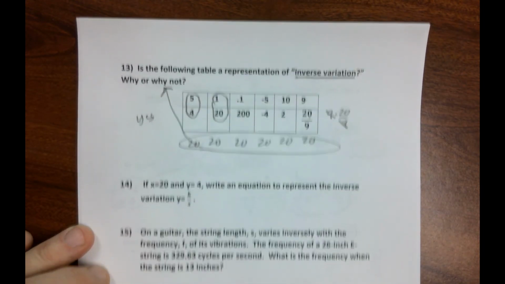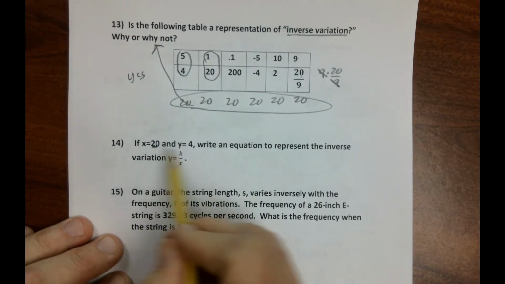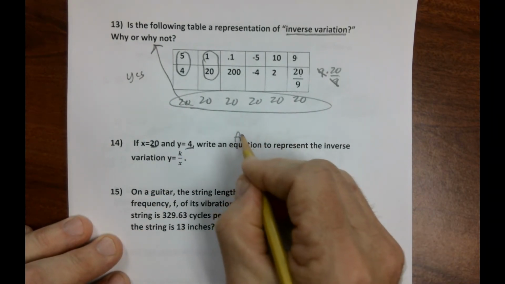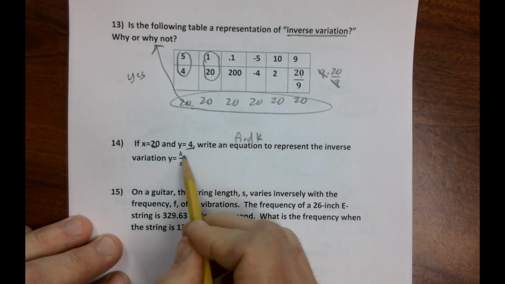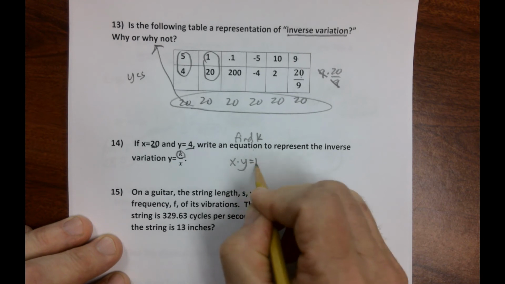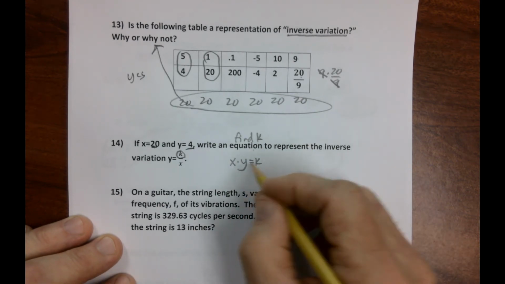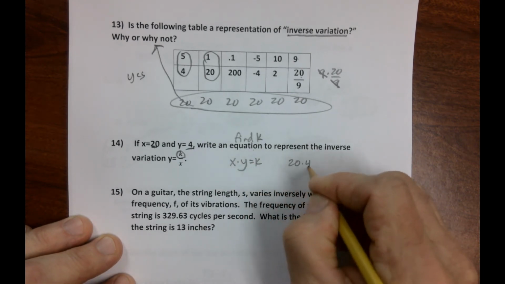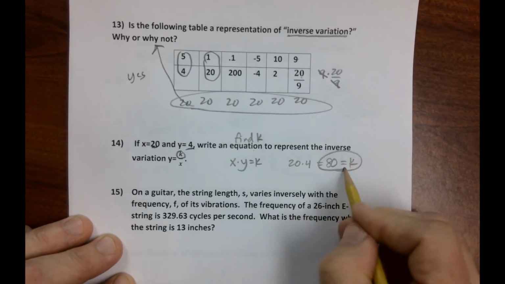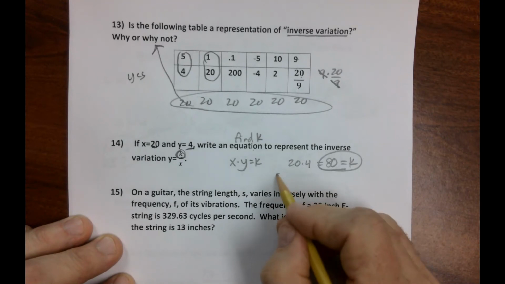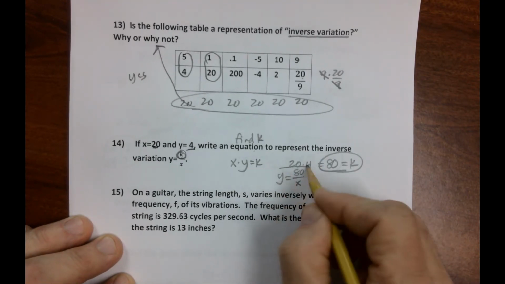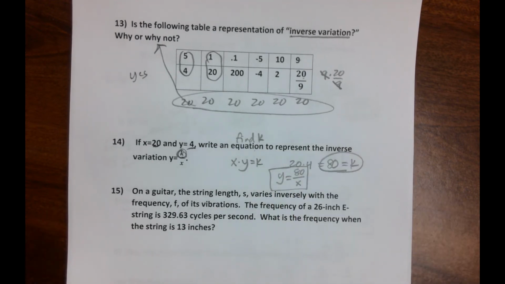If x is 20 and y is 4, write the equation, which means find k and be done. Well, the formula x times y equals k is our go-to formula. So 20 times 4 equals 80. There's my k. And I'm just going to put that up here, and I get y equals 80 over x. And you're done. That's all they want for that.